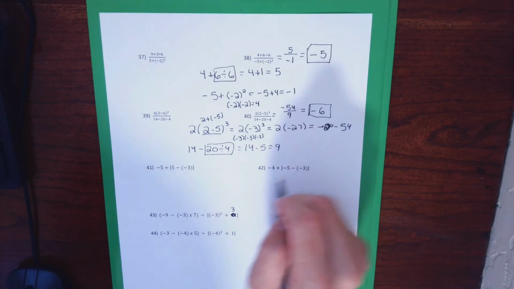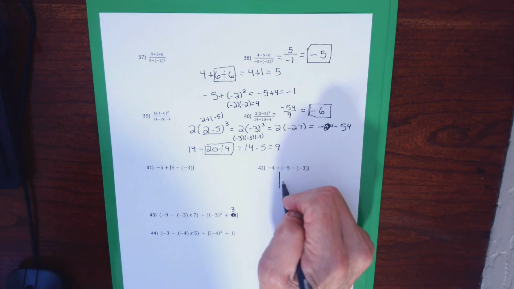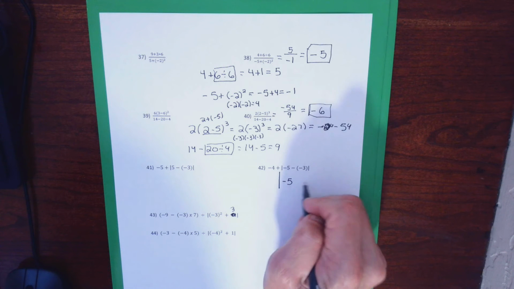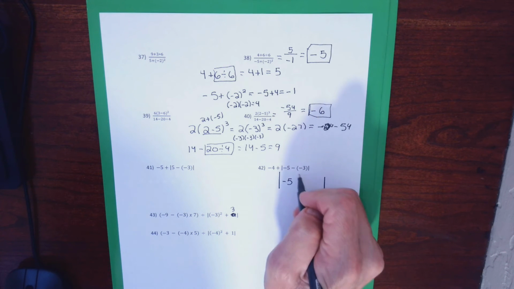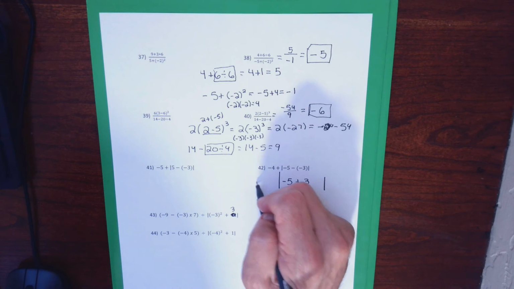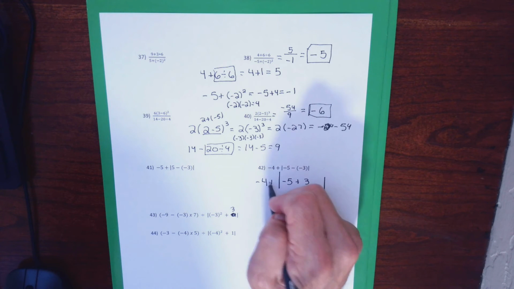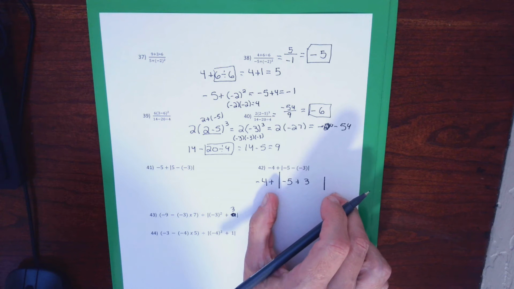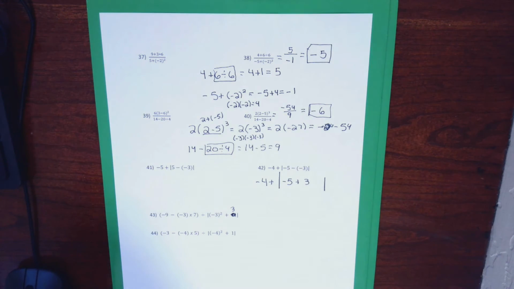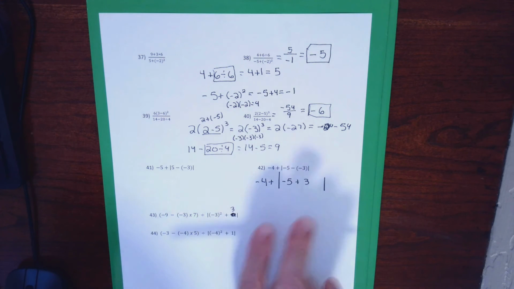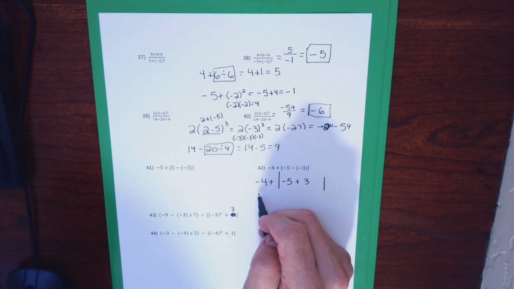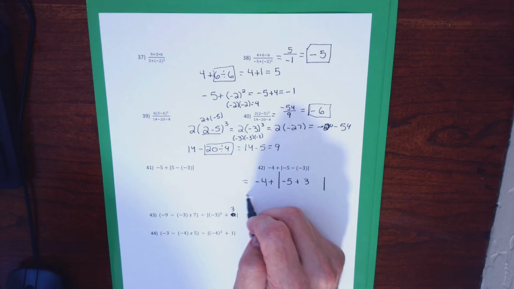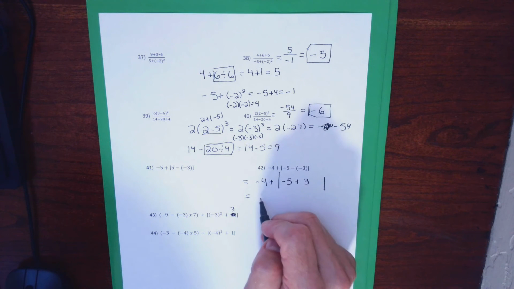42. It has an absolute value. This absolute value needs to be simplified like a parentheses. And inside the absolute value, I have a double negative that I'm going to make positive. So first step is parentheses, and the absolute value works as a parentheses. So parentheses, absolute values count as parentheses. I'm going to do that first. And then inside the absolute value, the double negative went positive.